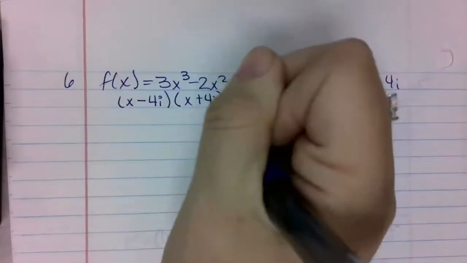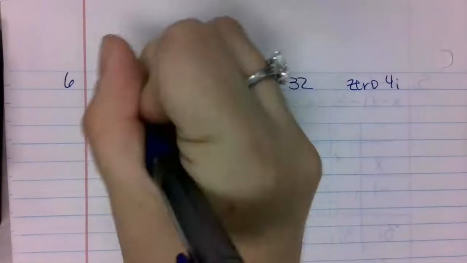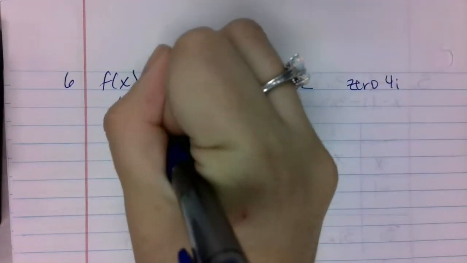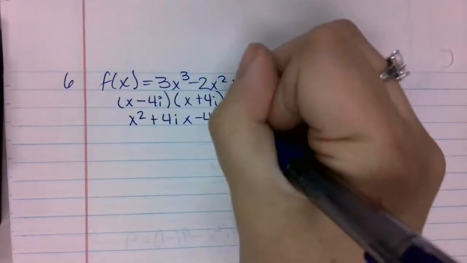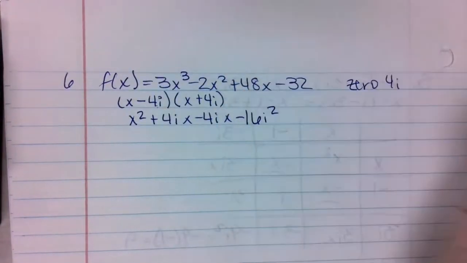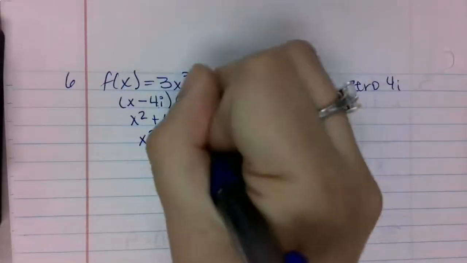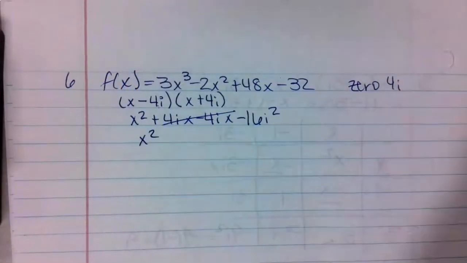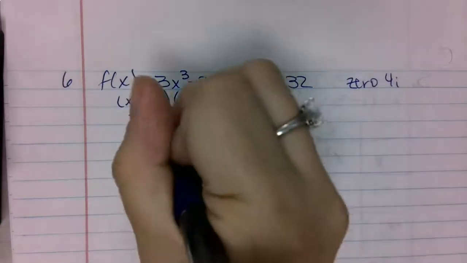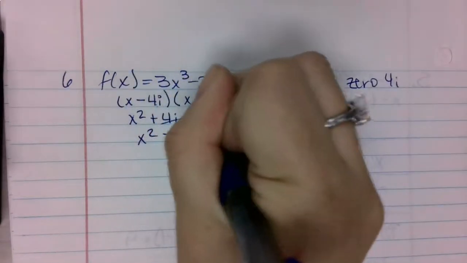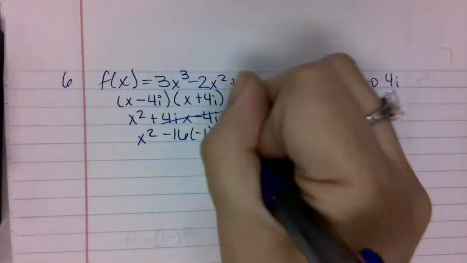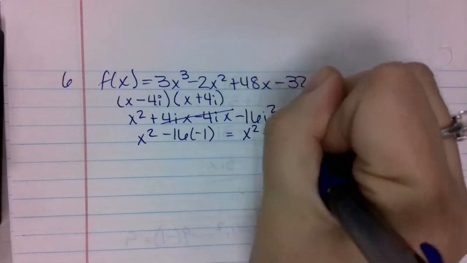So I have x times x gives me x squared, x times 4i gives me 4ix, negative 4i times x gives me negative 4ix, negative 4i times positive 4i gives me negative 16i squared. I go to combine like terms. My 4ix's in the middle cancel out. Negative 16i squared turns into negative 16 times negative 1, which gives me x squared plus 16.